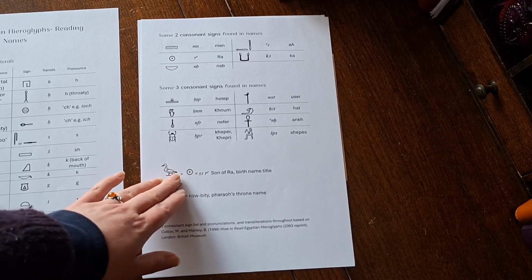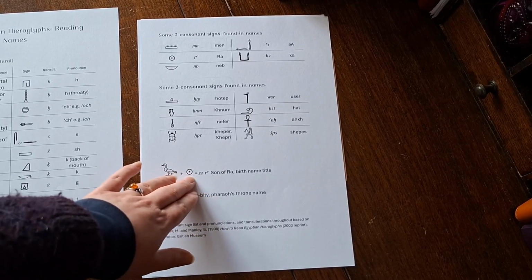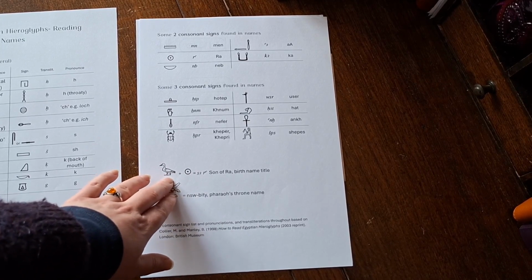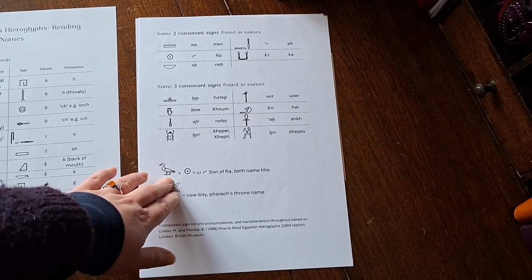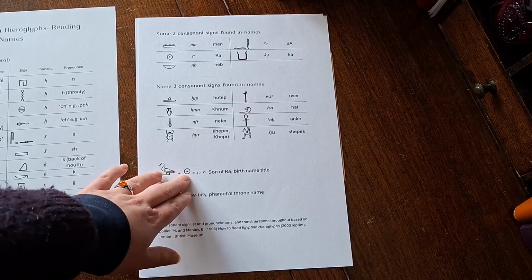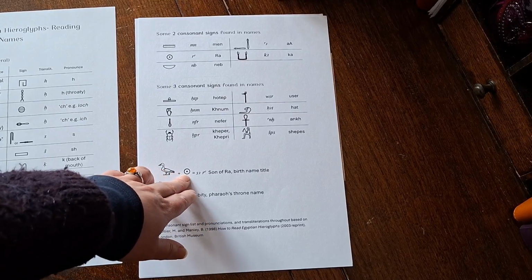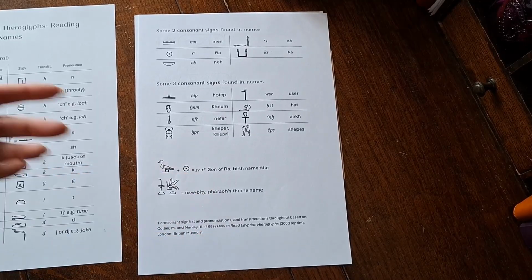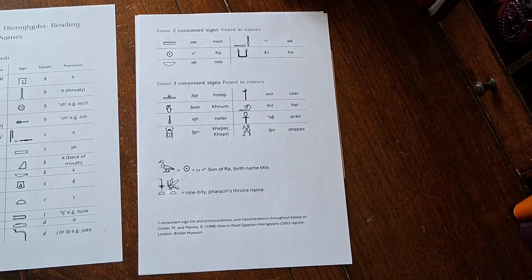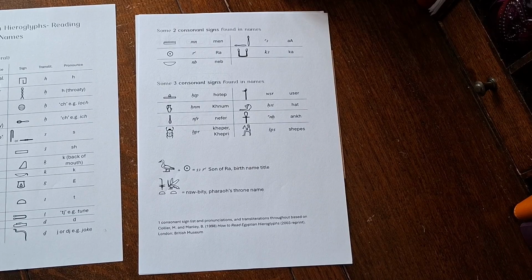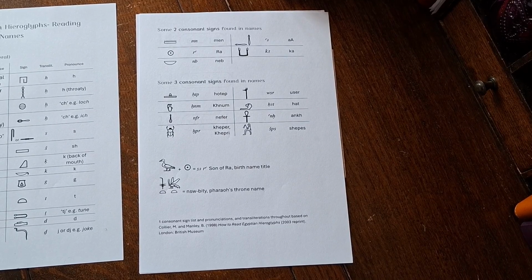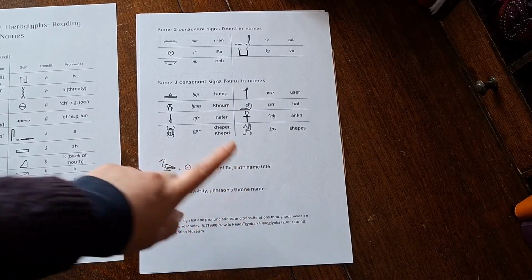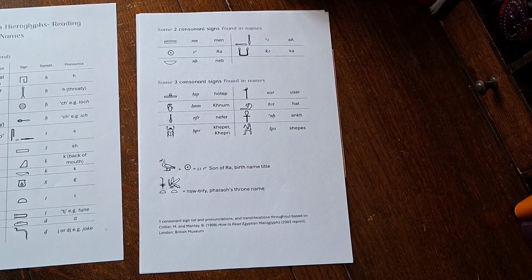So you would have the duck and then the sun. The duck meant Sa, it meant son, as in son of a father. And Ra is the god Ra. So it means son of Ra, as in the king is the son of Ra. It's part of ancient Egyptian kingship ideology and religion. And this is the king's birth name, or what follows in the cartouche is the king's birth name.